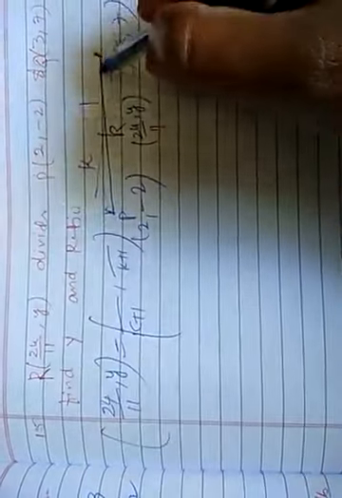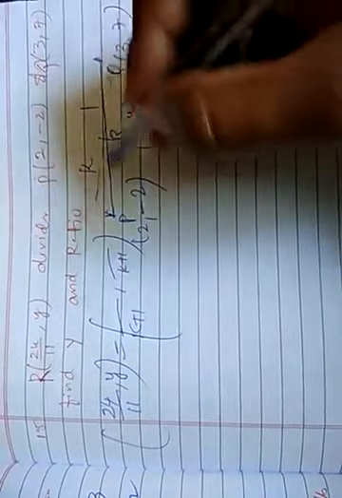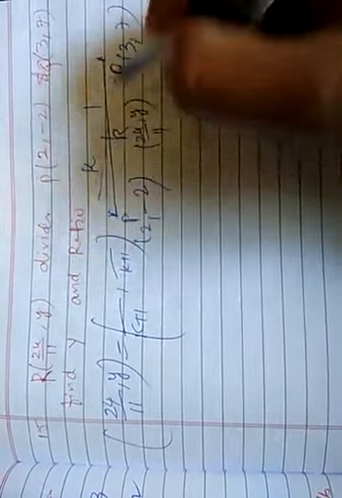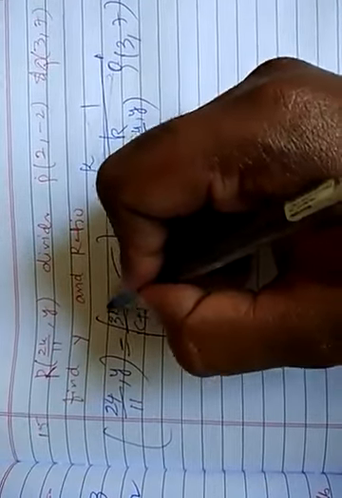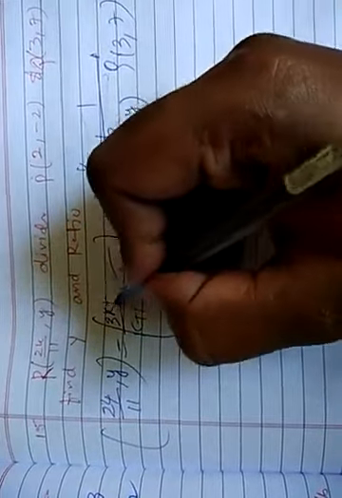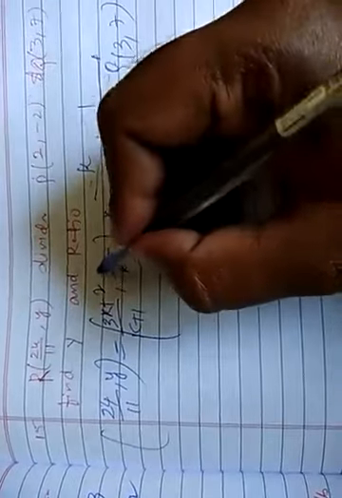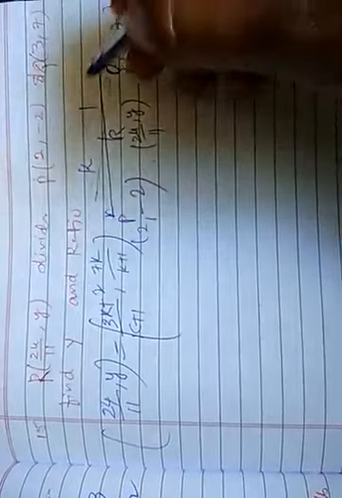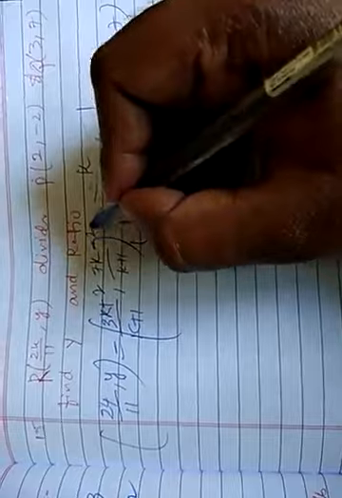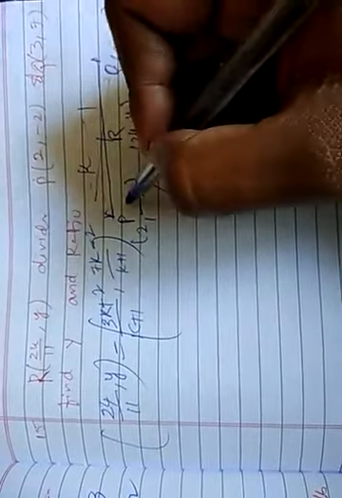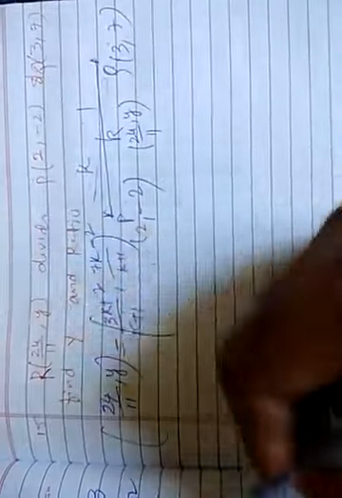So remember this m1 x2 plus m2 x1, k plus 1 I have written down the total parts. The cross multiplication, I will be getting 3k plus 2, and the next one 7k minus 2.